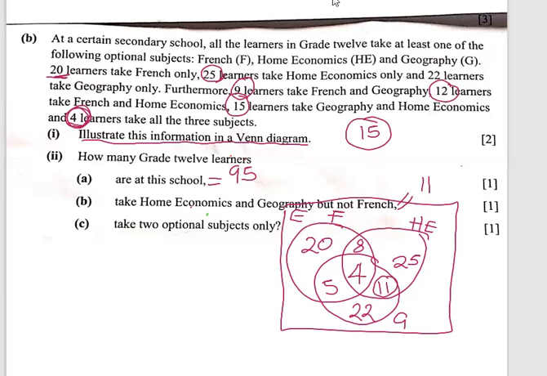The last one is, how many take 2 optional subjects only? The 2 optional subjects only are 8 plus 11 plus 5. When we add these, what do we get? We are going to get 24.